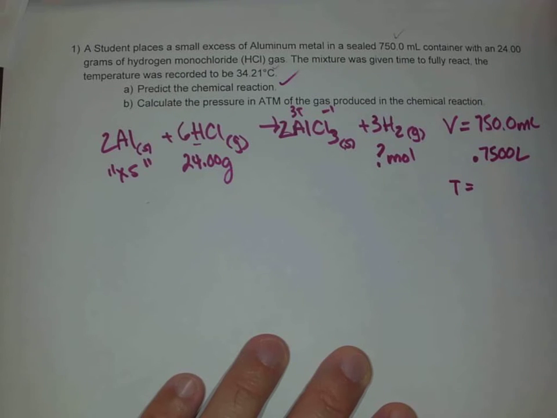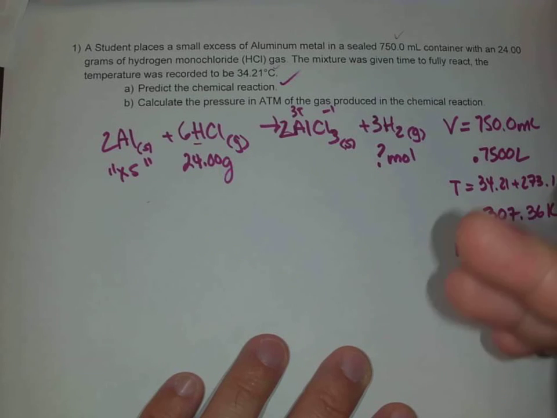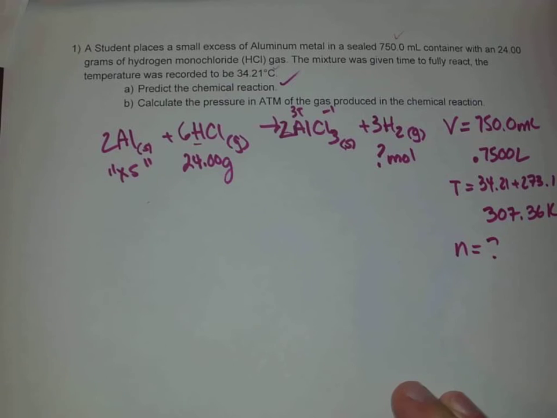The temperature, it says, is 34.21. Again, we add 273.15 to turn it into Kelvin, and it's 2 places behind the decimal since we're adding. We get 307.36 Kelvin. And we just need the moles, which we're going to find out. So we're going to do a little bit of stoichiometry to get those moles.